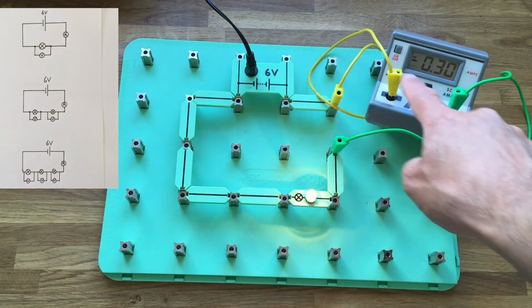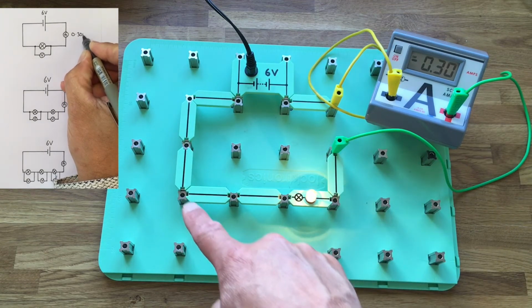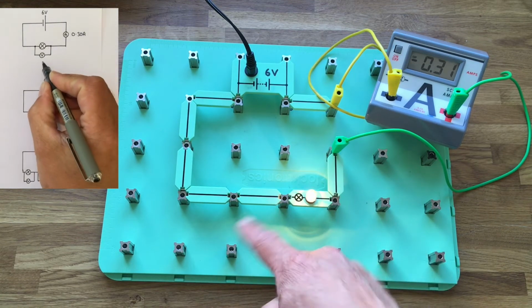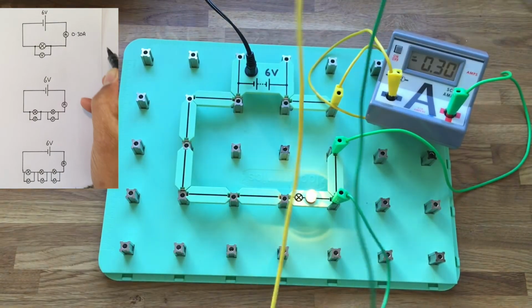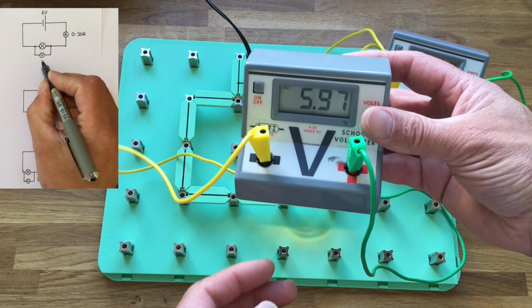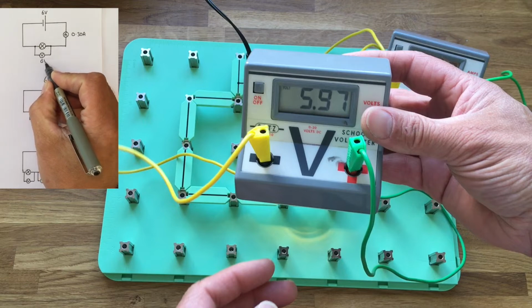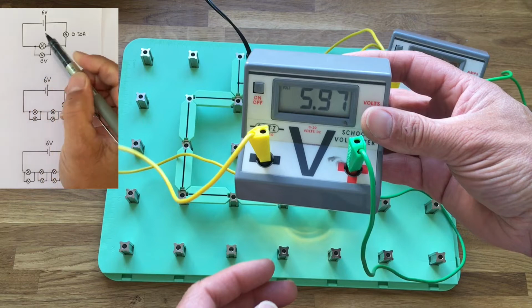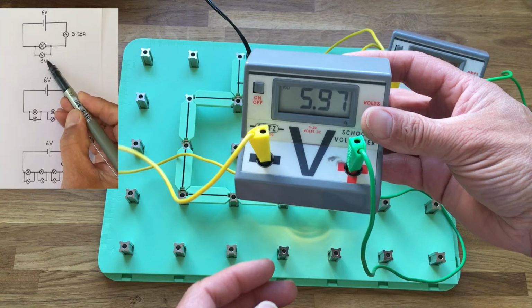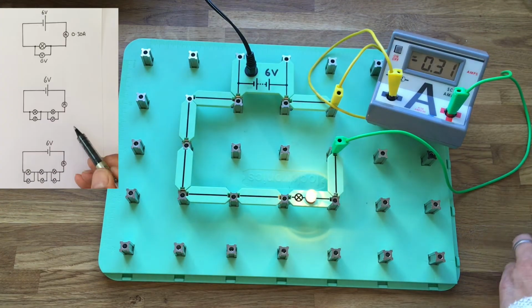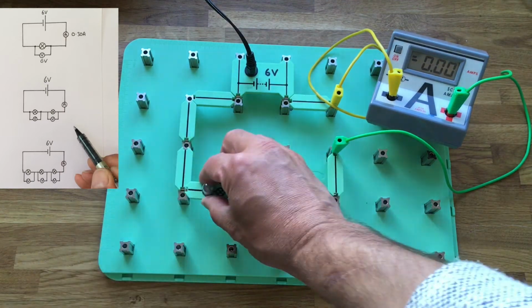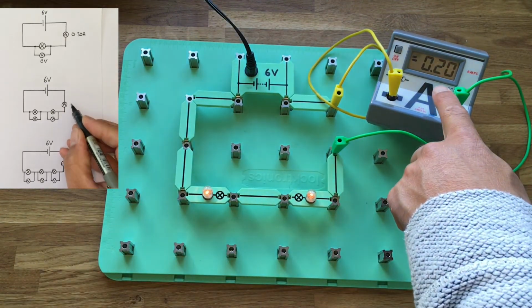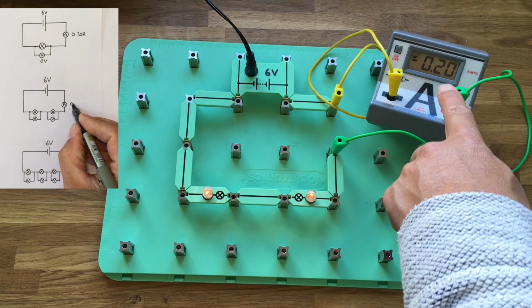So with a voltage of 6 volts, we've got a current of 0.3 amps flowing around the circuit. So putting a voltmeter across the bulb gives us a voltage of 5.97 volts, which is really 6 volts because these meters are just too accurate. You'll notice that's the same as the power supply voltage. So adding another identical bulb in series causes the current to drop to 0.2 amps because the total resistance of the circuit has gone up as we've added another bulb, and you'll notice the brightness has gone down.